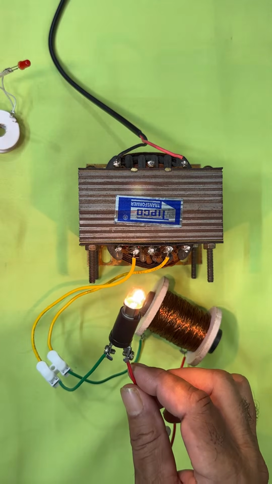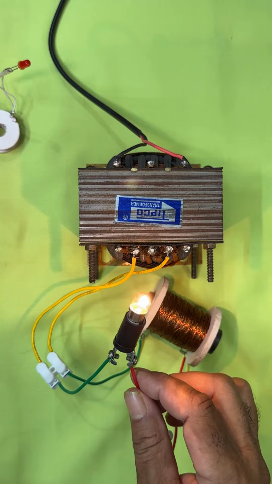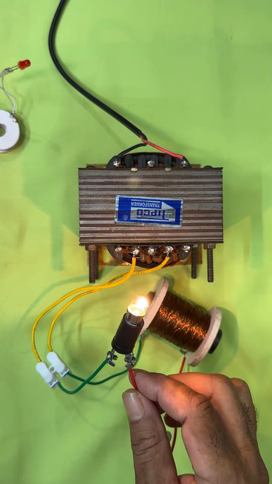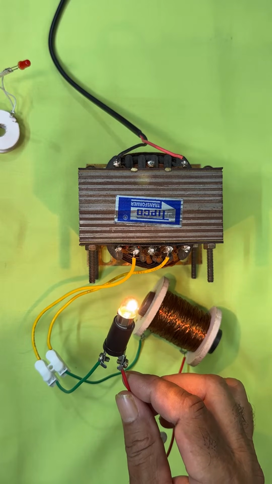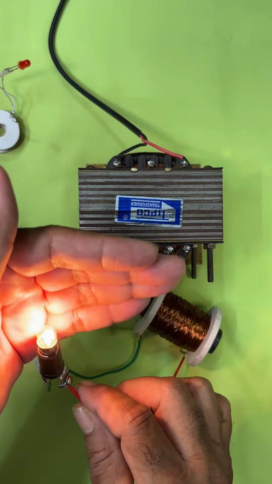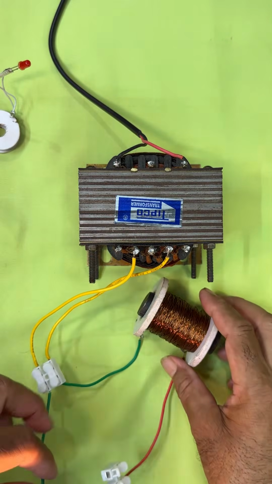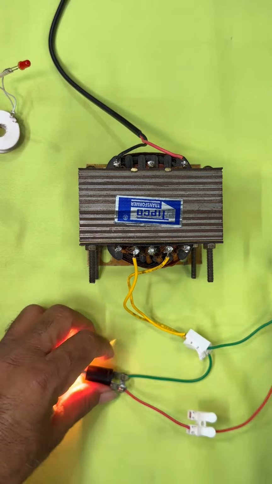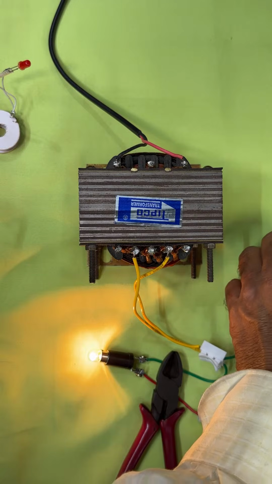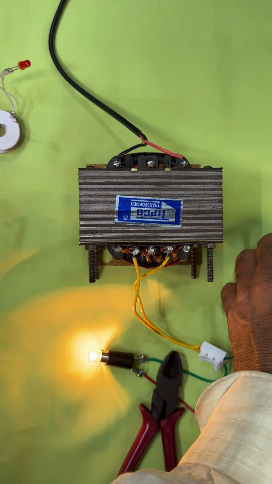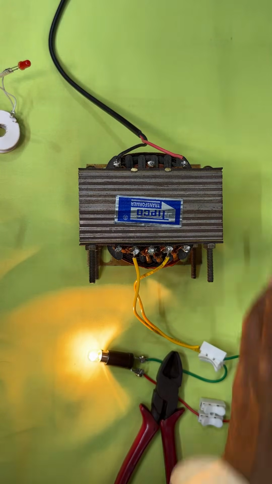This time we find, because this lamp is less energetic, so whatever current comes to the lamp, it is little more than the previous case, and this lamp glows better than the previous case. But we have to again observe whether this glow is actually increasing further with the removal of the iron core or not. You have to carefully observe. The variation is slight.